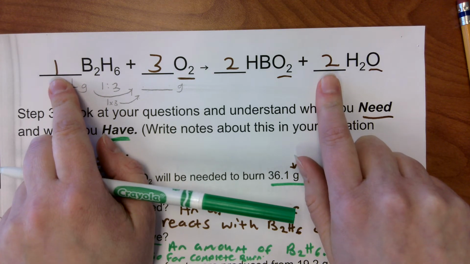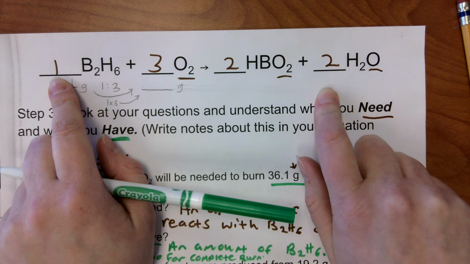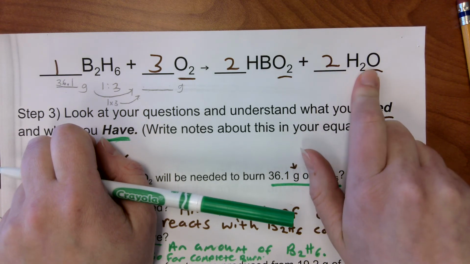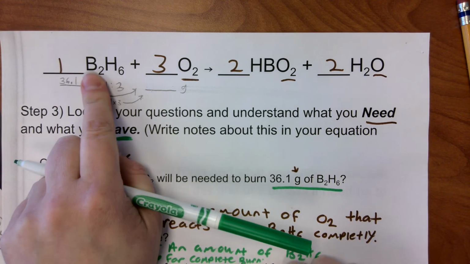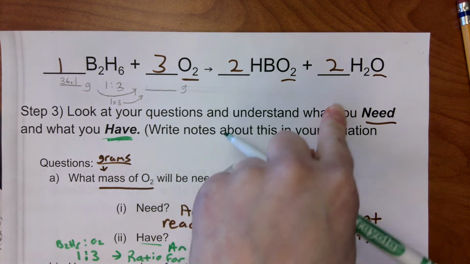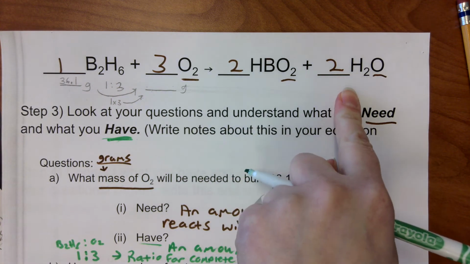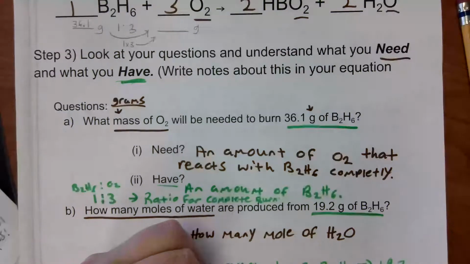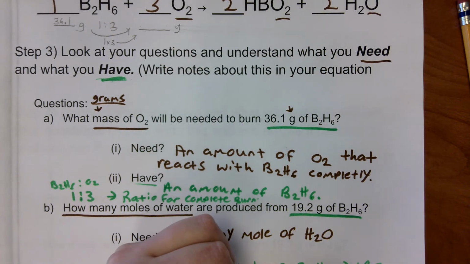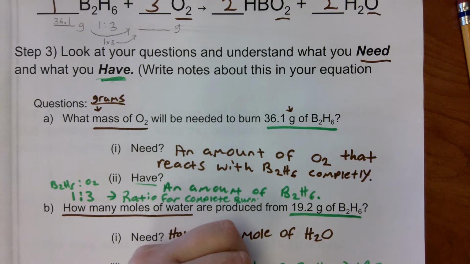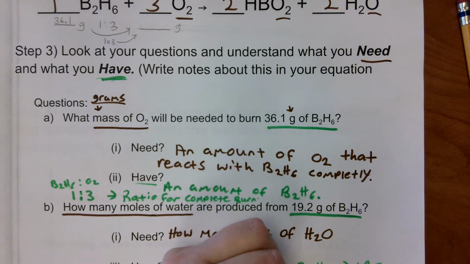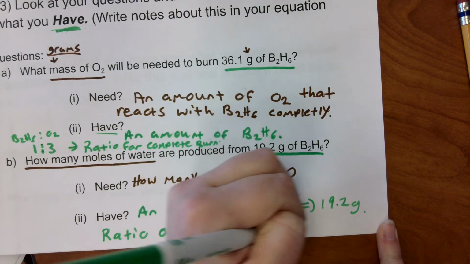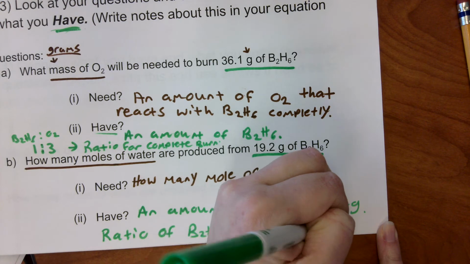And in order for us to use up all here, it needs to be times by 2 over here. So the ratio of B2H6 to H2O is a 1:2 ratio.